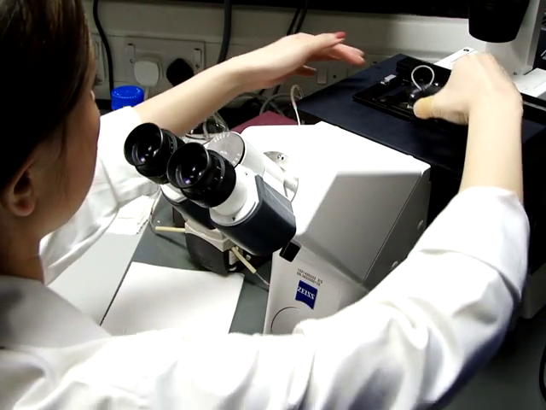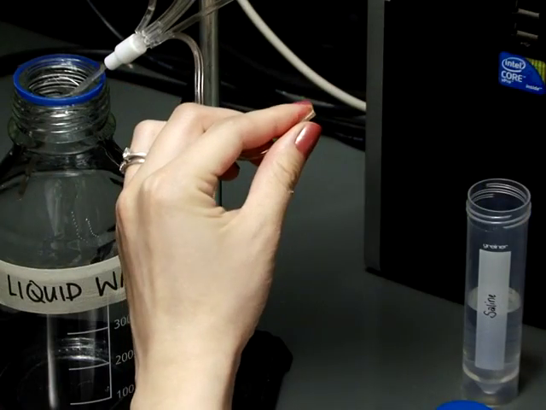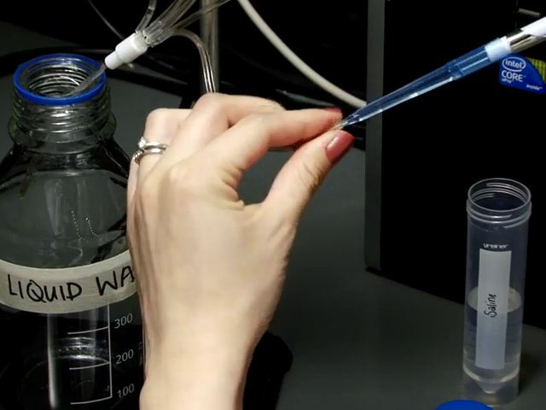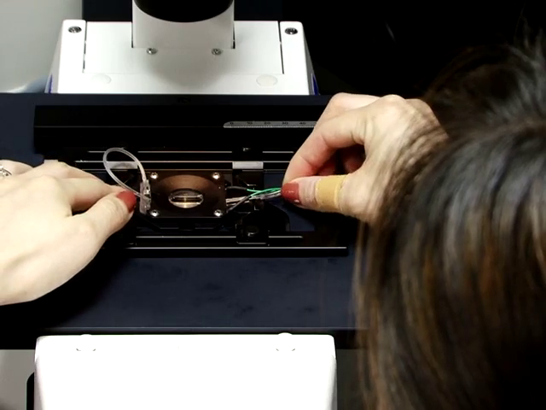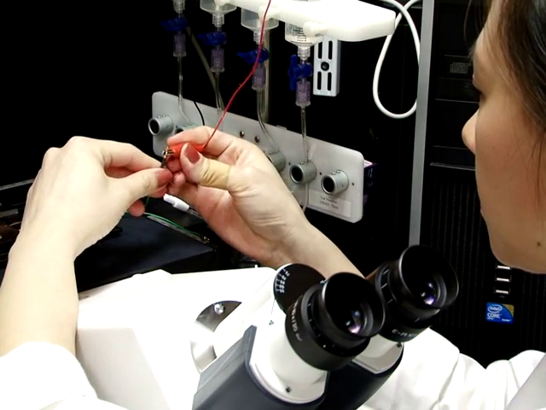The next step is to mount the assembled chamber on the stage of an inverted microscope. Prime the inlet of the gravity perfusion system with saline solution and connect the chamber to the inlet. Then attach the connecting wires of the chamber to the electrical stimulator.